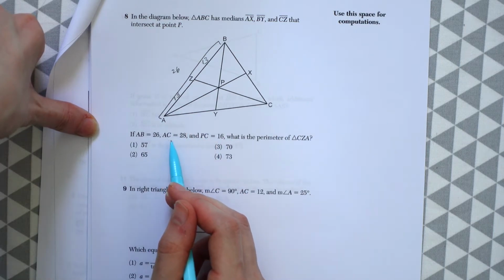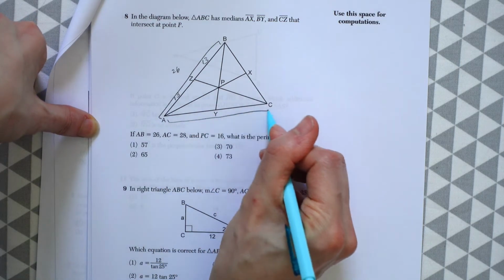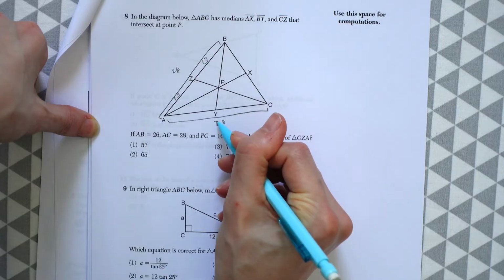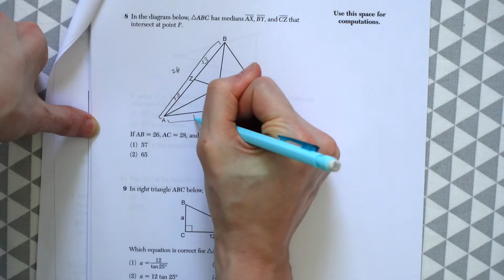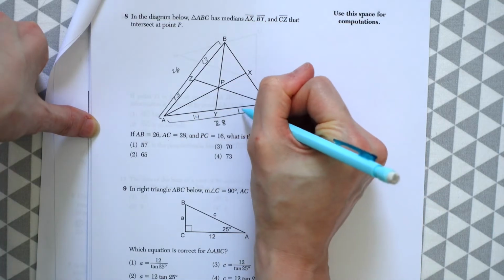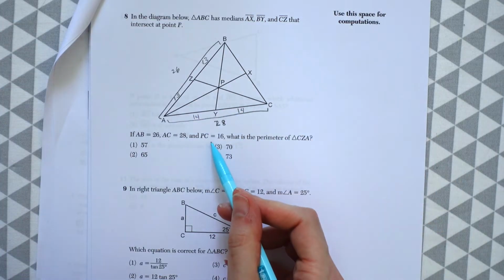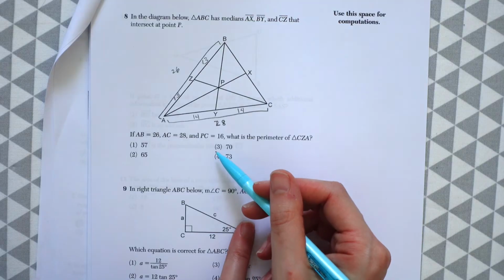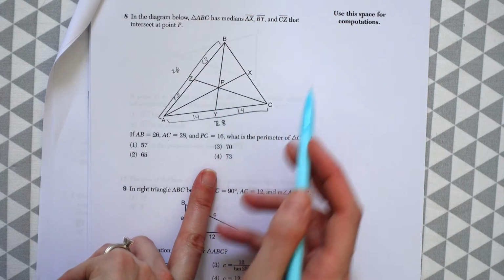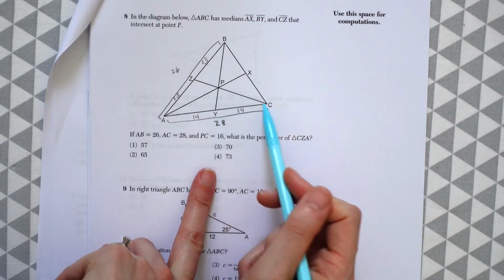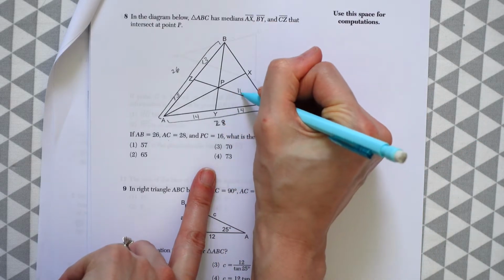Next it says AC is 28, so this entire thing is 28. And then we know AY is going to be half of that, which is 14, and then YC is going to be 14. And lastly, it says PC is 16. So PC is not this third side, but it's right here. PC is over here, which is 16.